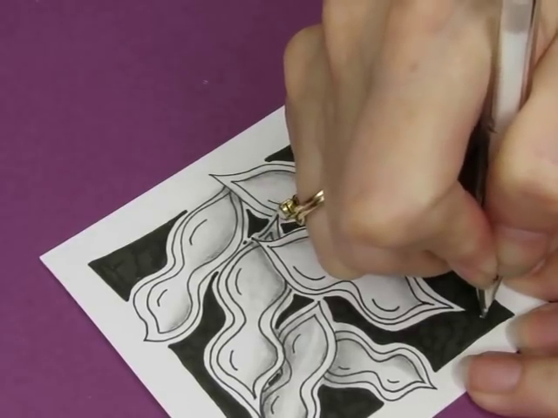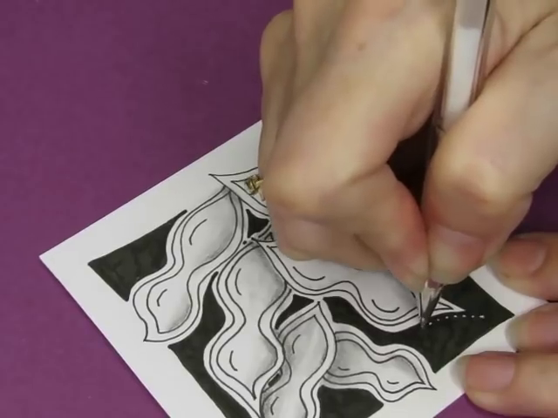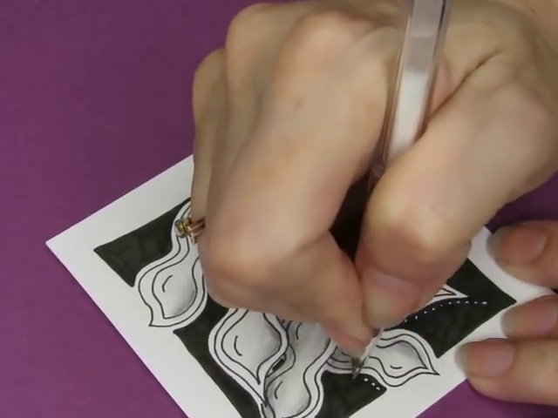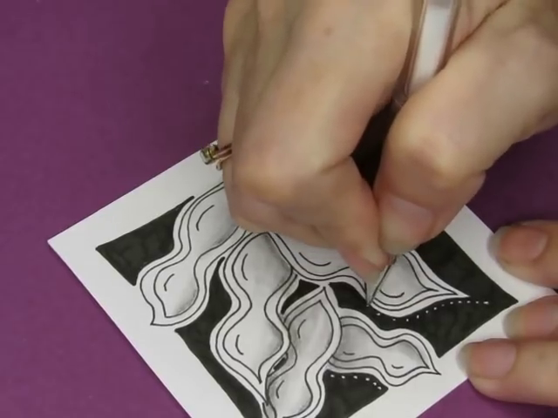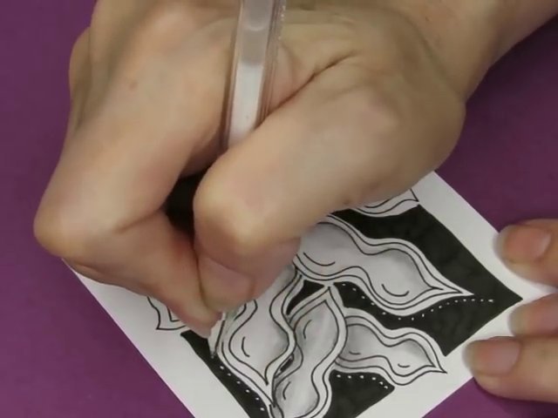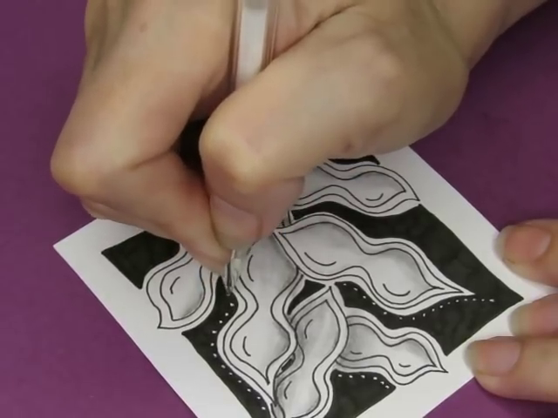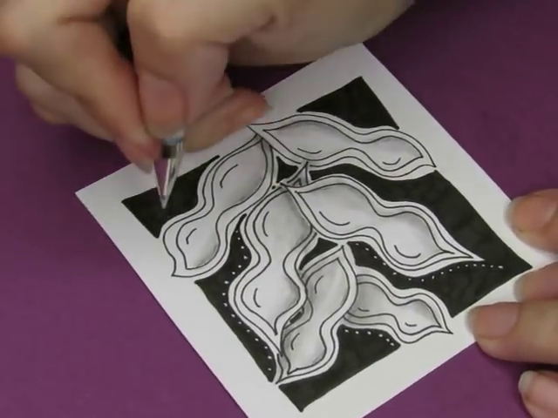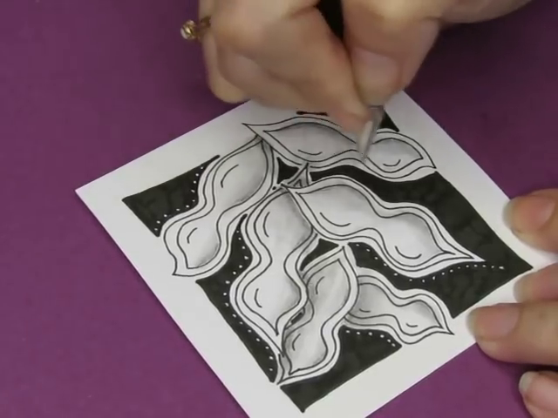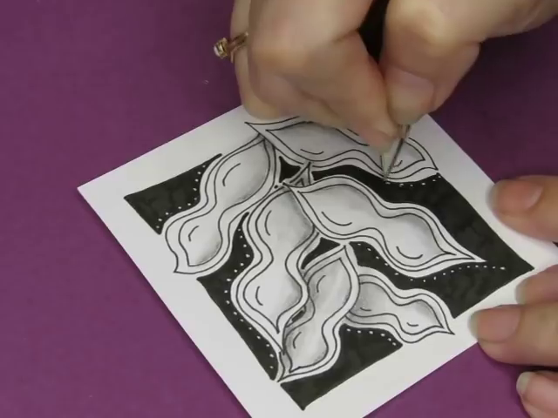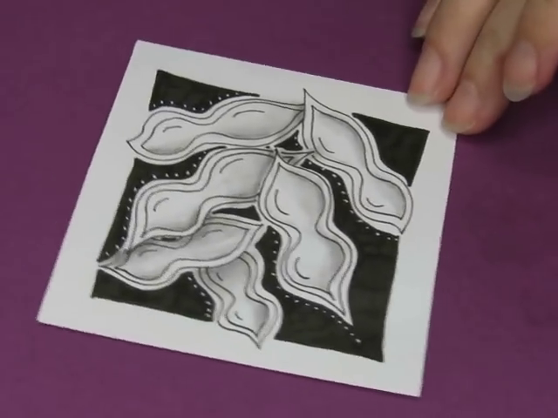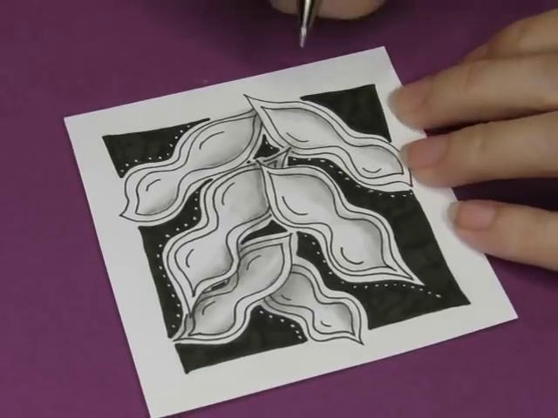And then I am really tempted to get out my gel pen and do dots maybe. Along that line. Just along this top edge. Like that. Give it a little something. Like that.